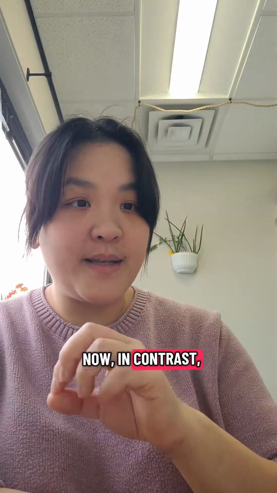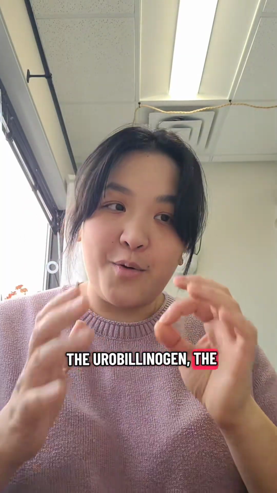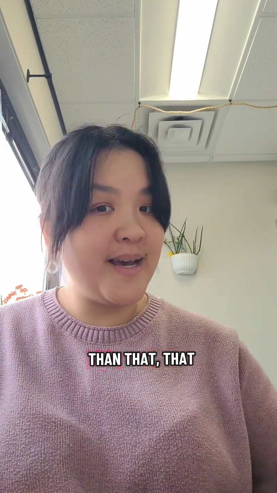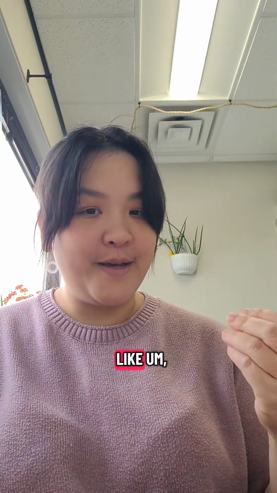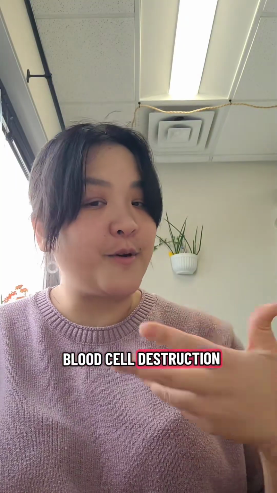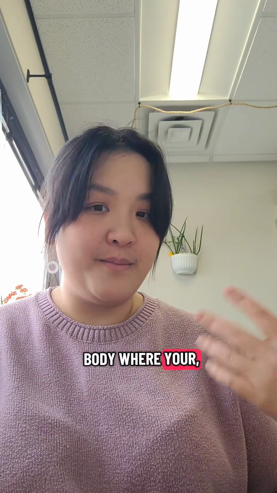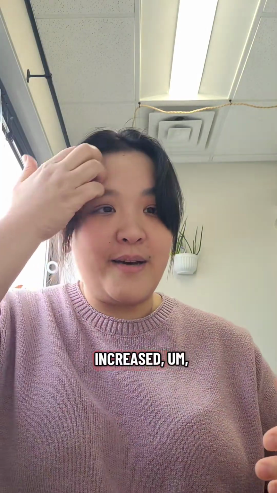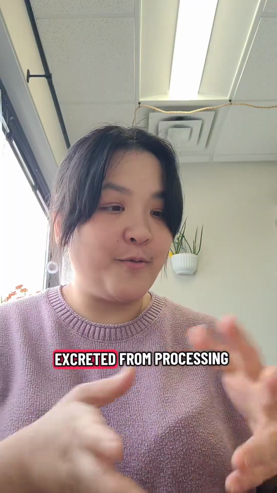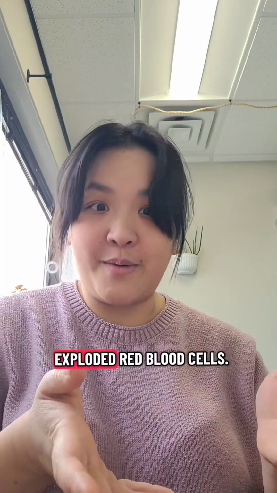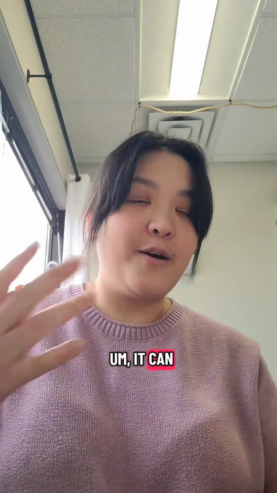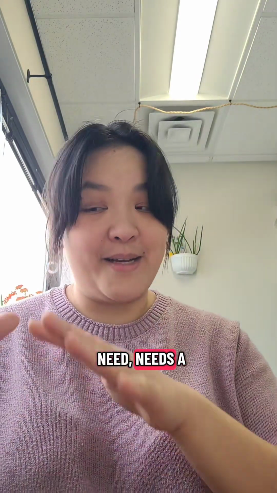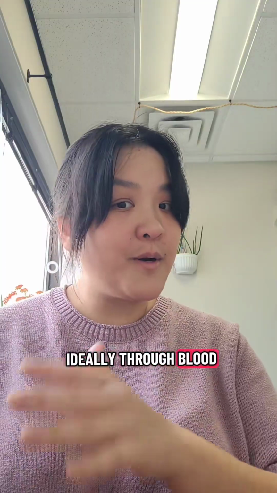Now, in contrast, the urobilinogen normal range is between 0.1 and 1.0. If it's more than that, that suggests there's some sort of blood cell destruction further in the body, where your liver is filtering it out and you're having that increased urobilinogen getting excreted from processing a bunch of exploded red blood cells. It can also indicate that you have something liver related going on as well, so that also needs a little bit more workup, ideally through blood work or imaging.